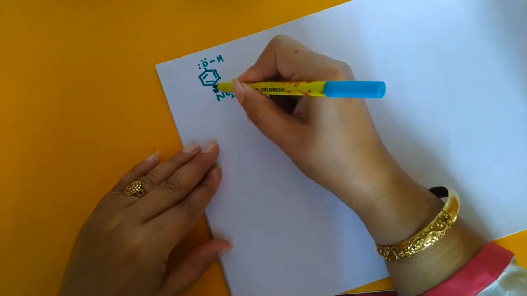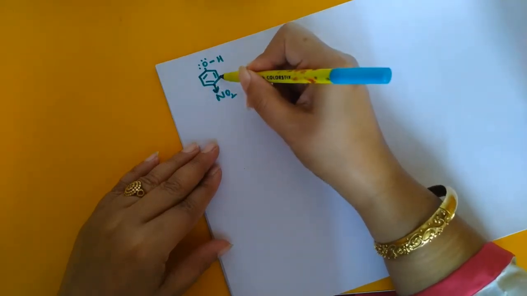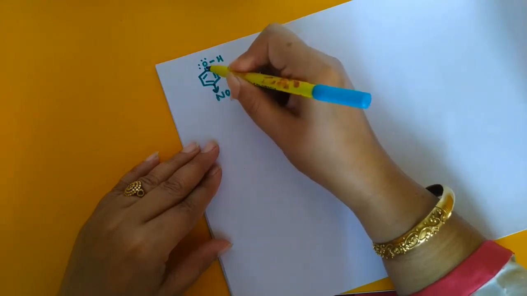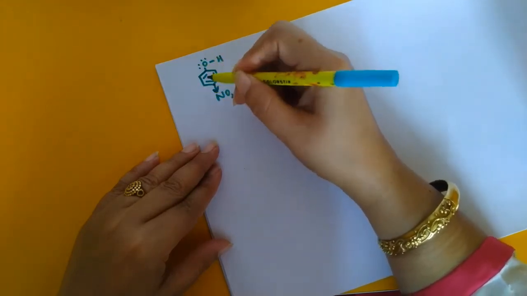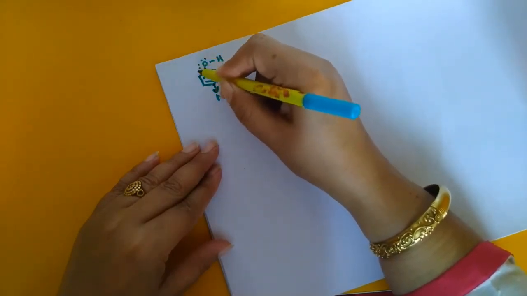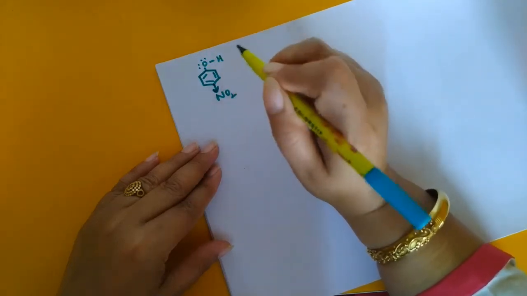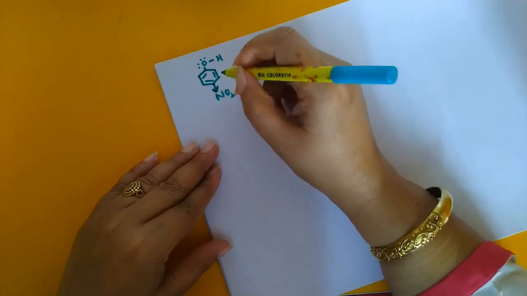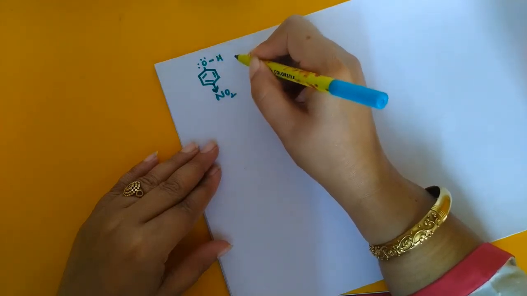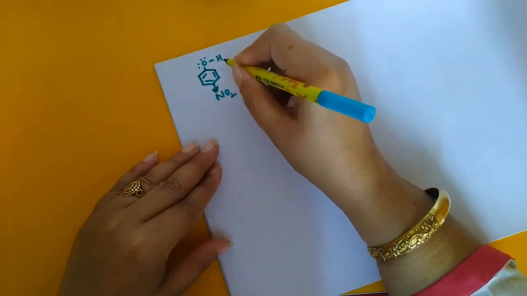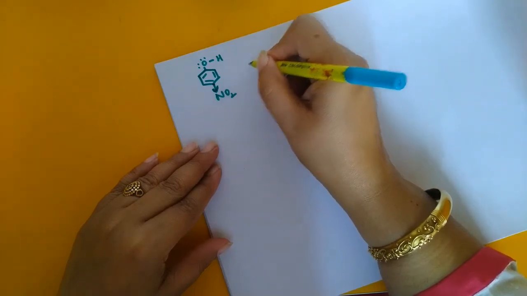So this carbon becomes electron deficient. In turn, it will withdraw electrons from here, and so on. And that is how oxygen becomes more electronegative. And that is why it will make this oxygen hydrogen bond polar, or you can say it will increase the polarity of the oxygen hydrogen bond. That's how it will increase the acidic strength also.